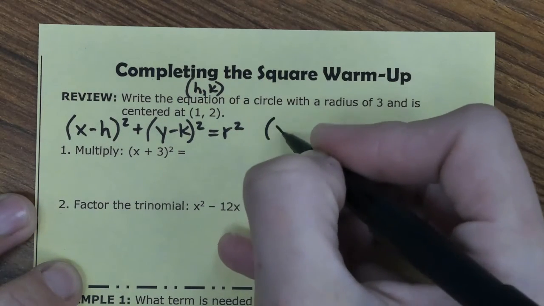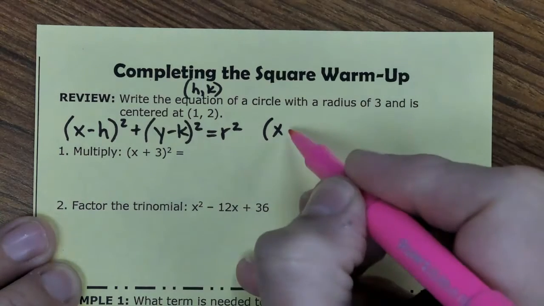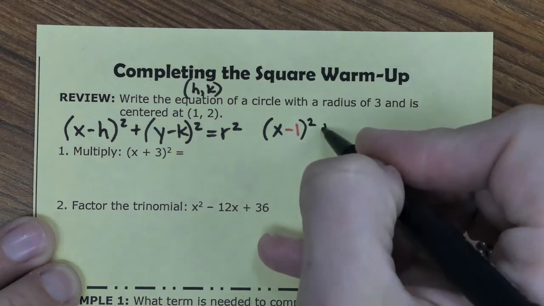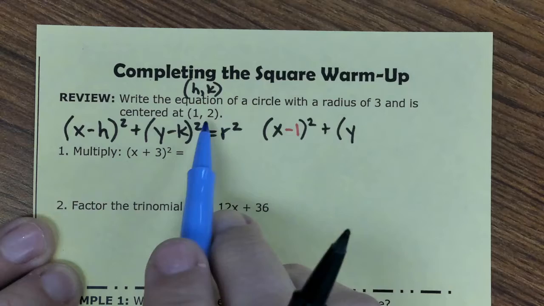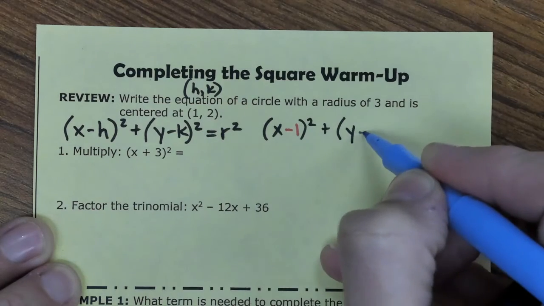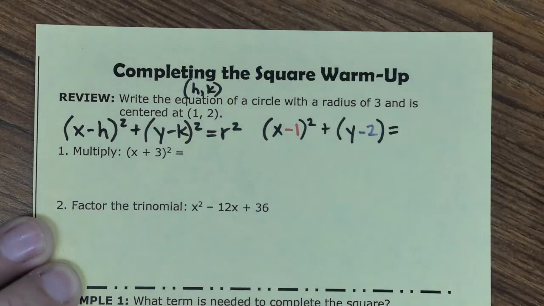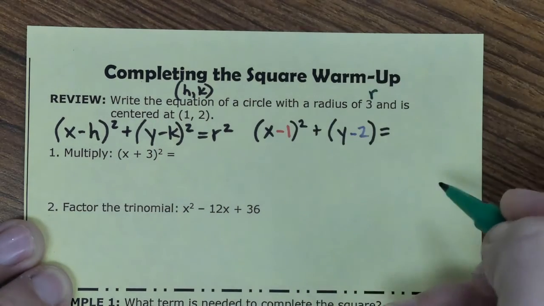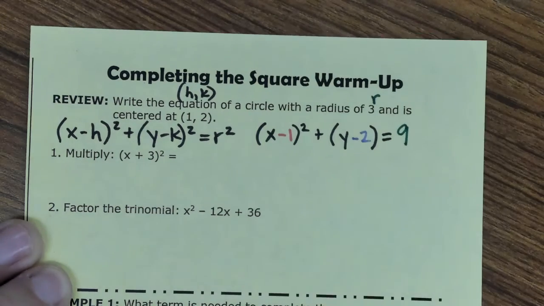So we're going to wind up with x, and we have a +1, so we want to subtract that. So x minus 1 squared plus y, and we have a +2 here, so y minus 2 squared is going to be equal to our radius squared. So here's our radius of 3, so we need to square that to get 9.